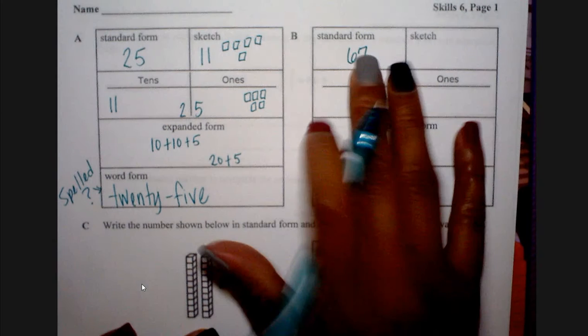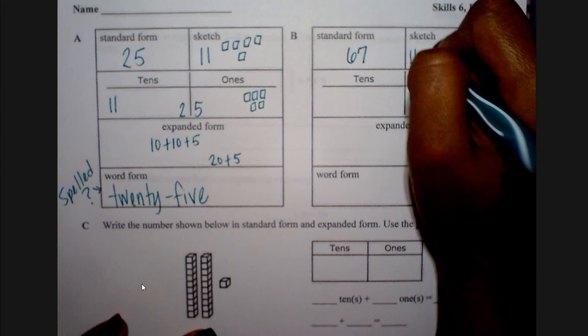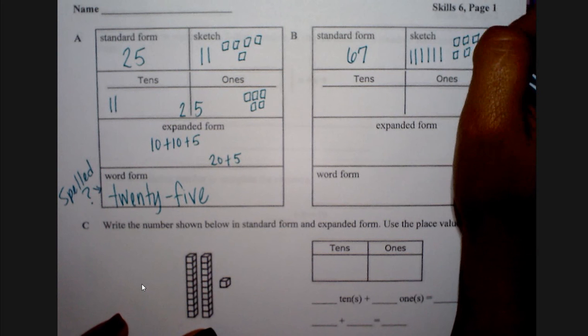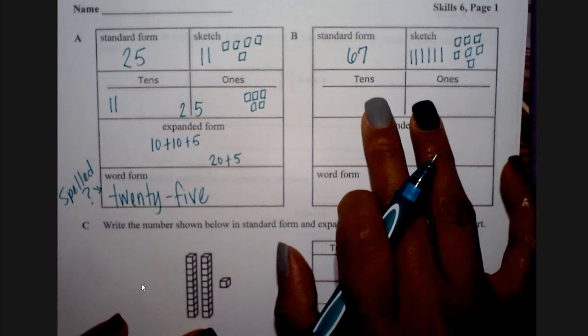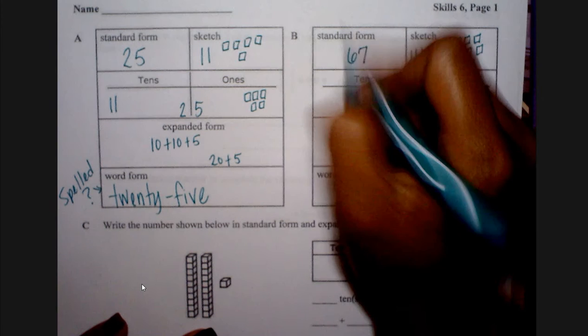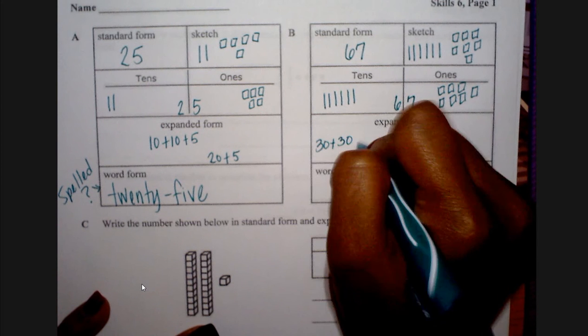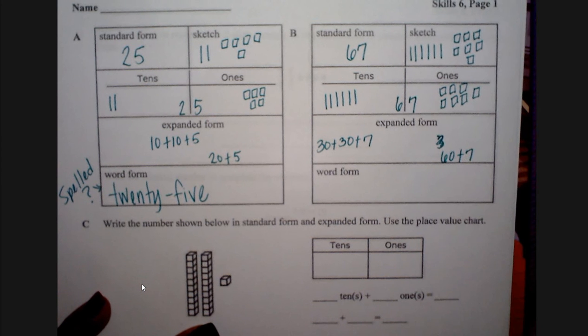Okay, so same thing, same process, but it's just a different number. So 67, 1, 2, 3, 4, 5, 6. 1, 2, 3, 4, 5, 6, 7. Again, I'm going to show you both ways on here. Expanded form, the students gave me 30 plus 30 plus 7, as well as 60 plus 7. Both ways are correct.